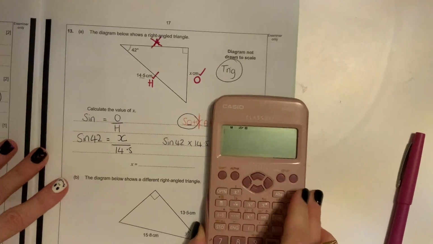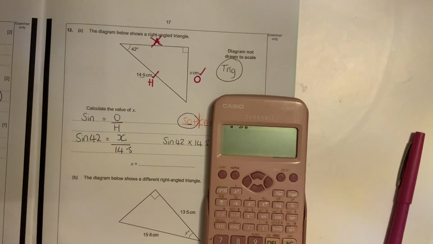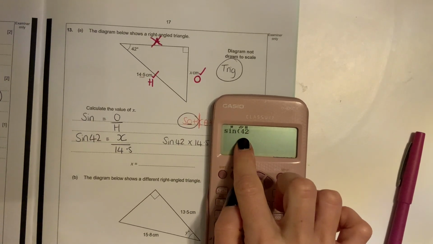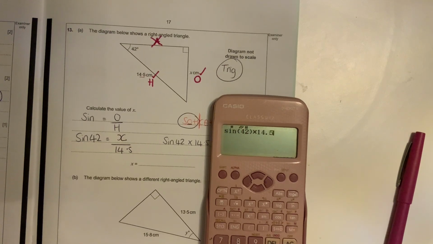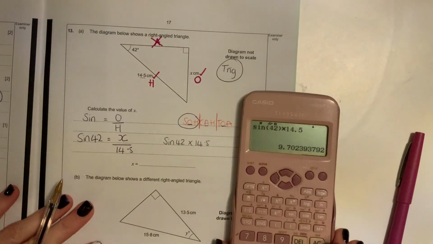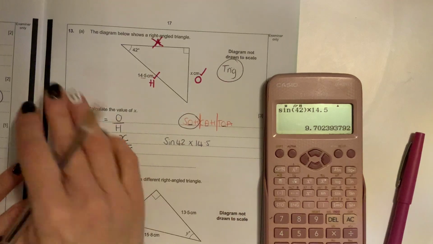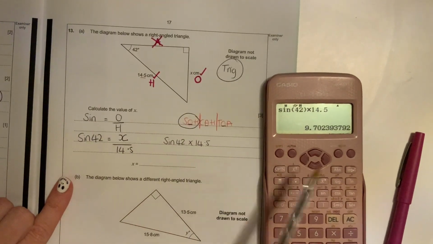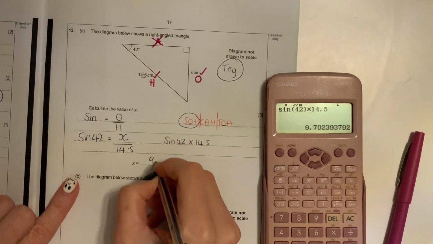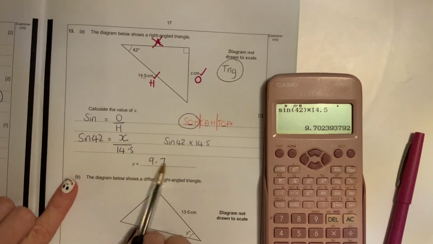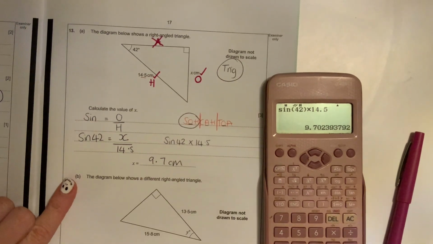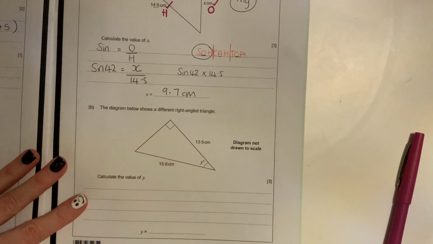Be really careful when you put it in your calculator. You'll see what happens. When I click sine and I type 42, it's opened a bracket. I've got to close the bracket before I do my multiplication. 14.5 and I get the answer 9.70. It's not telling me what to round it to, so it wouldn't matter, but I would put 9.7. That seems like a nice place to stop, at one decimal place, centimetres. Okay, let's do the next one.